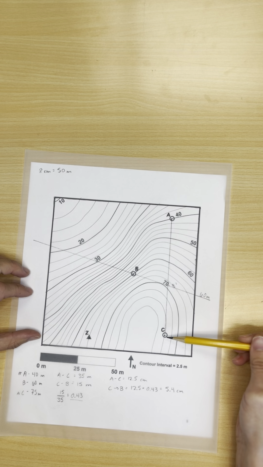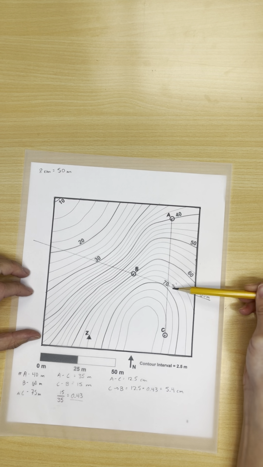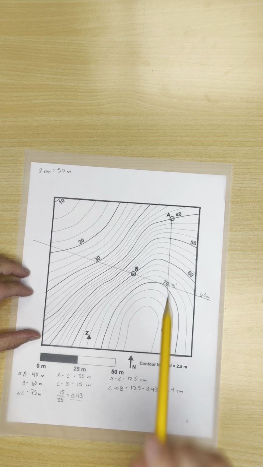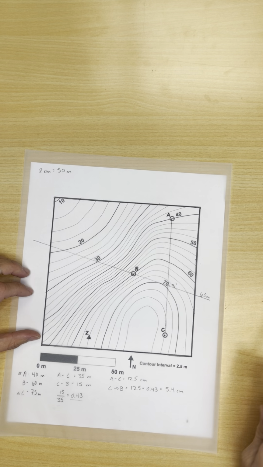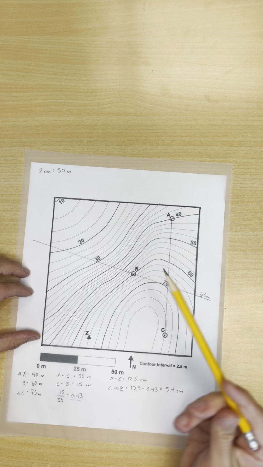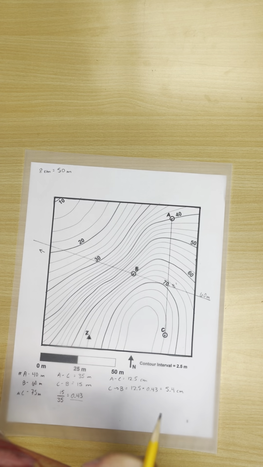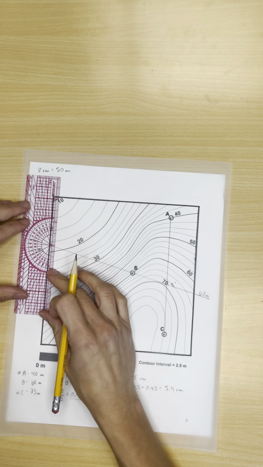So because we know that C is higher, B is intermediate, and A is lower, that tells us that this bed must be dipping towards A, right? Because A is the lowest elevation. And using right-hand rule, if it's dipping towards A, that means that this is going to be our strike direction. So I'm going to go ahead and measure that angle with respect to north.